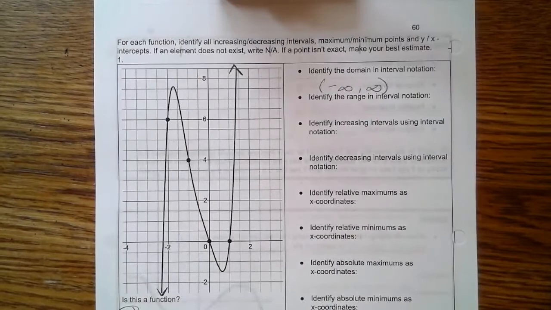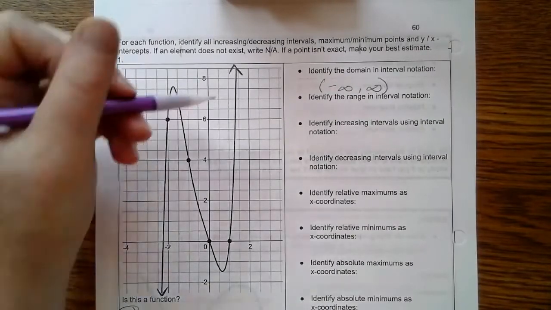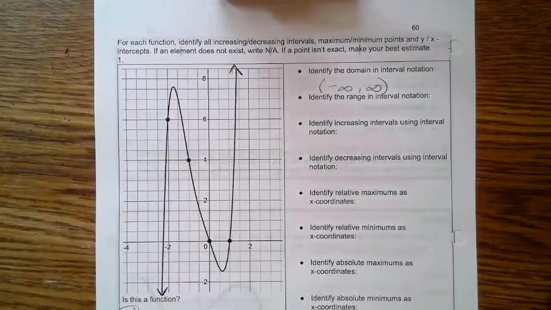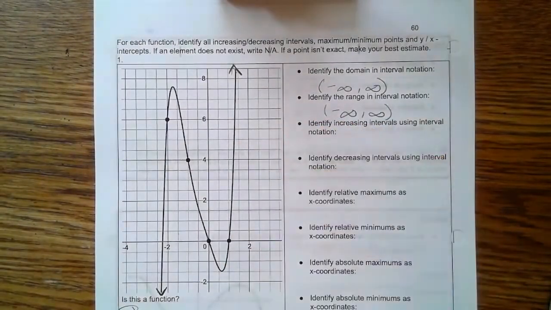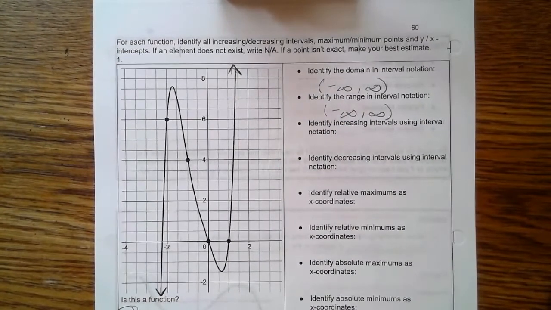My range, because of these arrows, we're going to be going up and down forever. So all my y values will also be hit. So all real numbers. Okay, there goes domain and range.